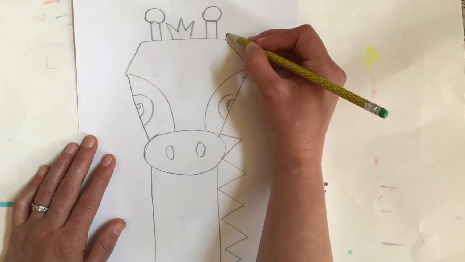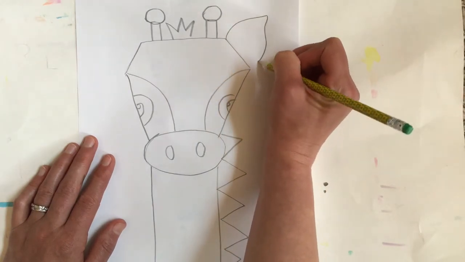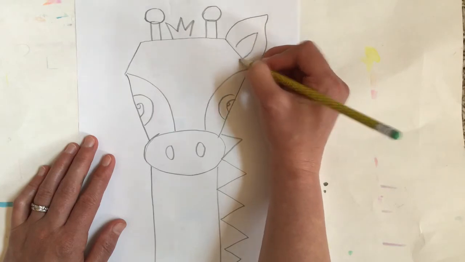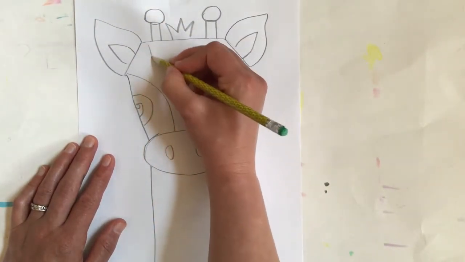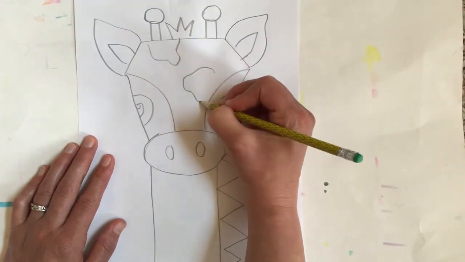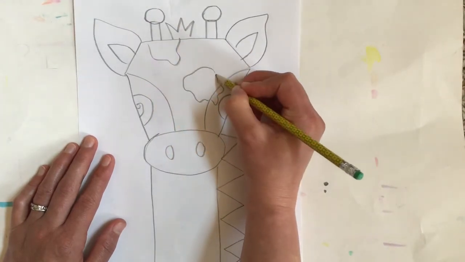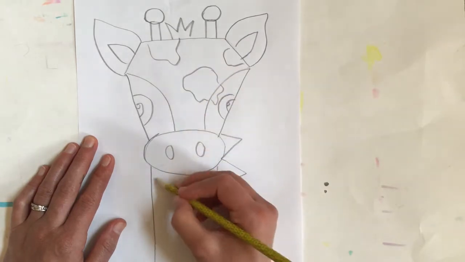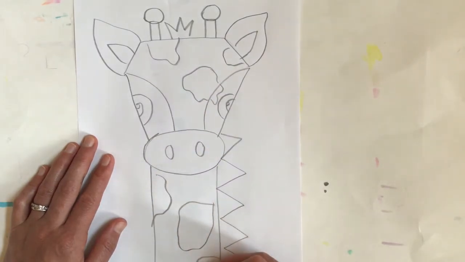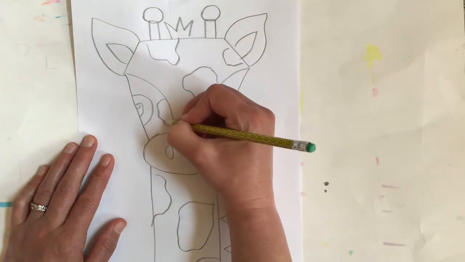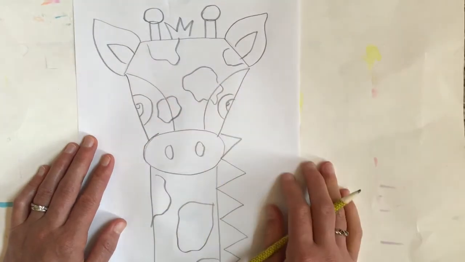Now here's where I'm going to start to use some organic and freeform shapes in my giraffe. The ears, not quite a perfect triangle. They're a little bit wavy, a little bit less perfect. And then of course the spots of the giraffe. These are kind of those blob shapes. They don't really have a set name. There's no rules for how they need to happen. On the face and on the neck to make my giraffe look more like a giraffe.